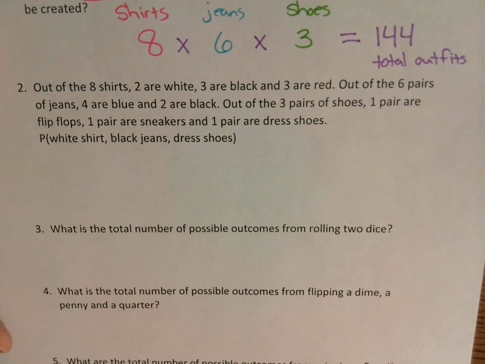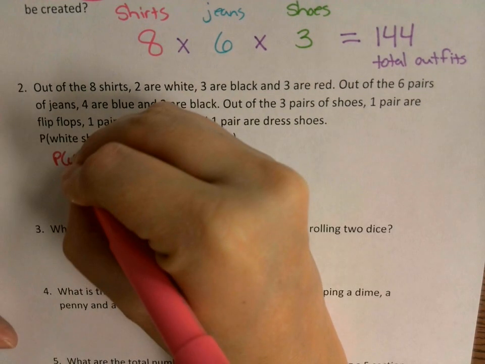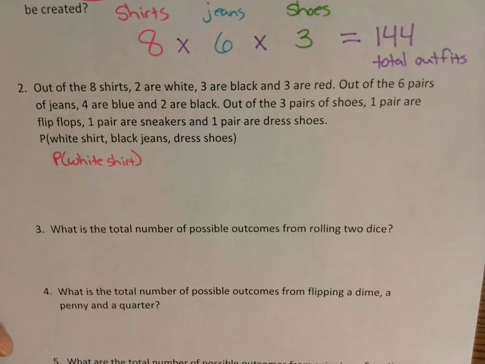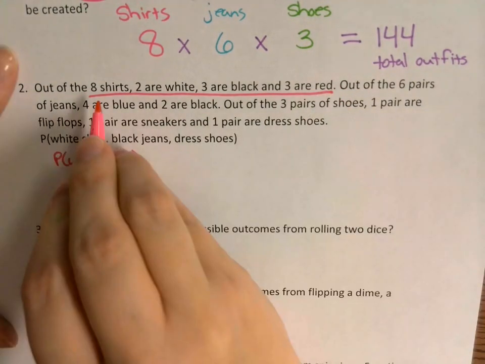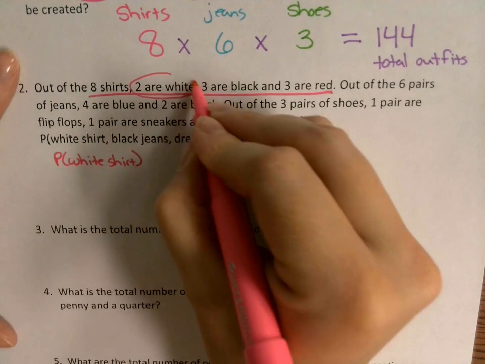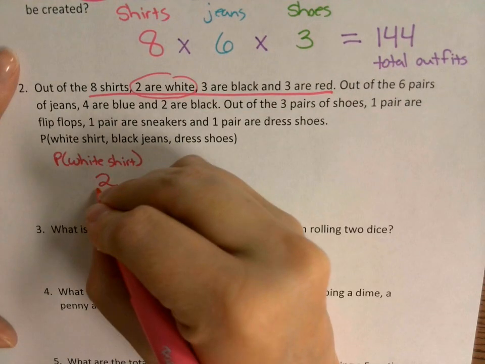So let's split this up. Let's first find the probability of a white shirt. Probability of a white shirt. So that's based off of this information that has been given in the first line. That out of the 8 shirts that we have, we've got 2 that are white. So that means that probability is 2 over 8. Not going to worry about simplifying yet.